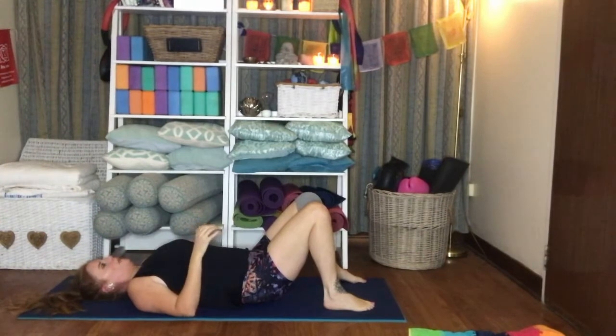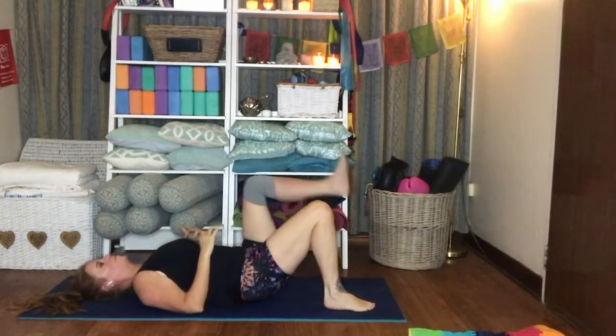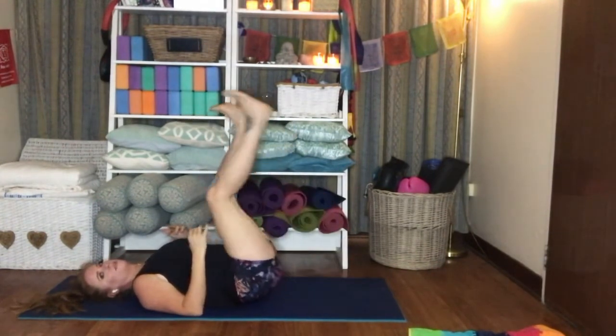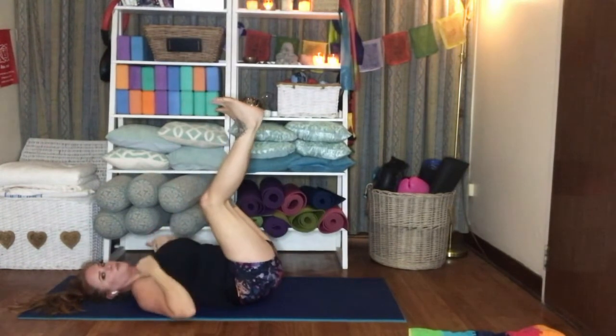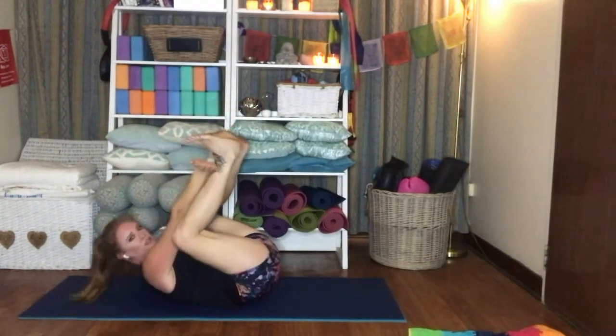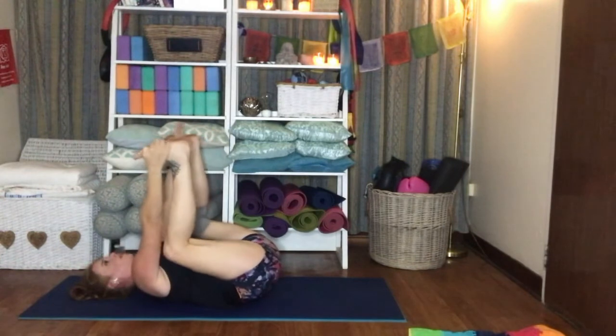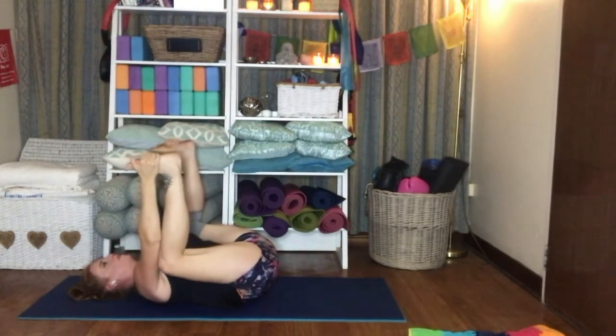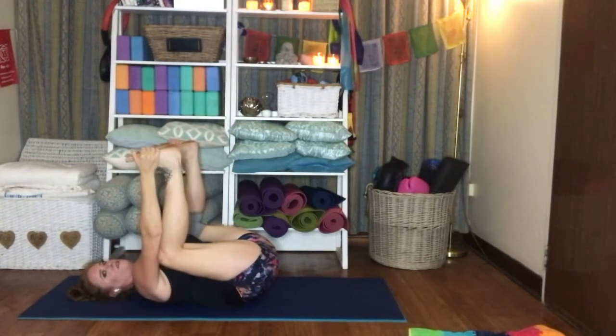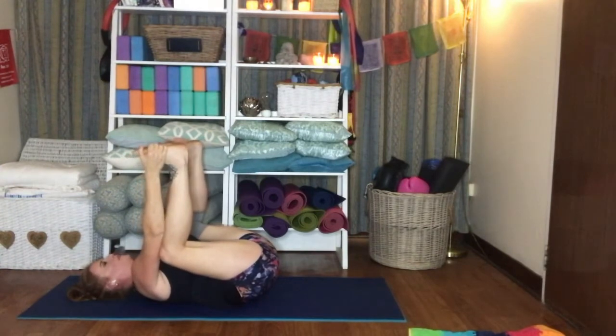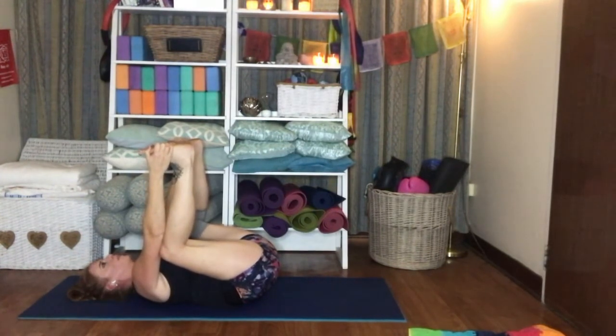From your back, we're going to come into happy baby. So bring both your feet up off the ground and bring those knees in towards the chest as you bring your hands to the outside of your feet. And pull those knees down towards the armpits. So this is a very strong contraction of the flexors.